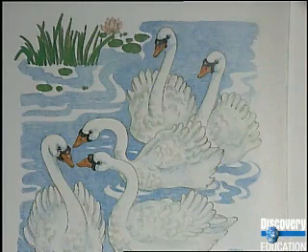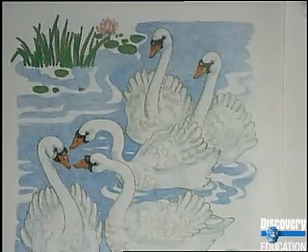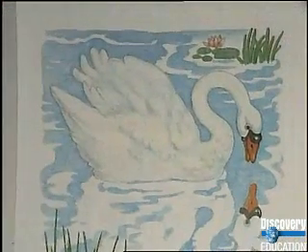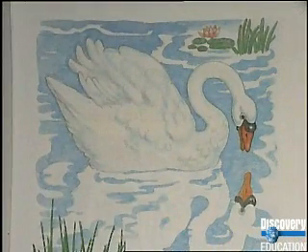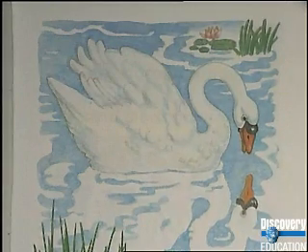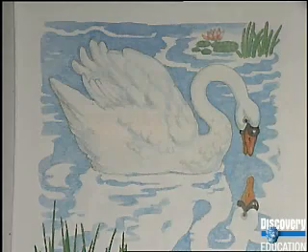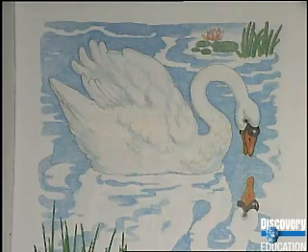¿Quiénes son ustedes? Who are you? Somos cisnes como tú. We're swans, they said, just like you. Pero yo soy un patito feo. But I'm an ugly duckling, he said. Mírate tú mismo, they told him. Look at yourself. Y el patito se miró, and he looked at himself.